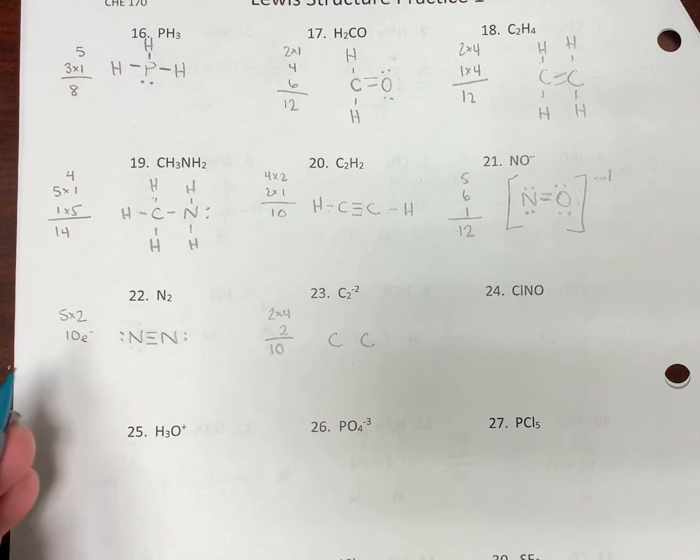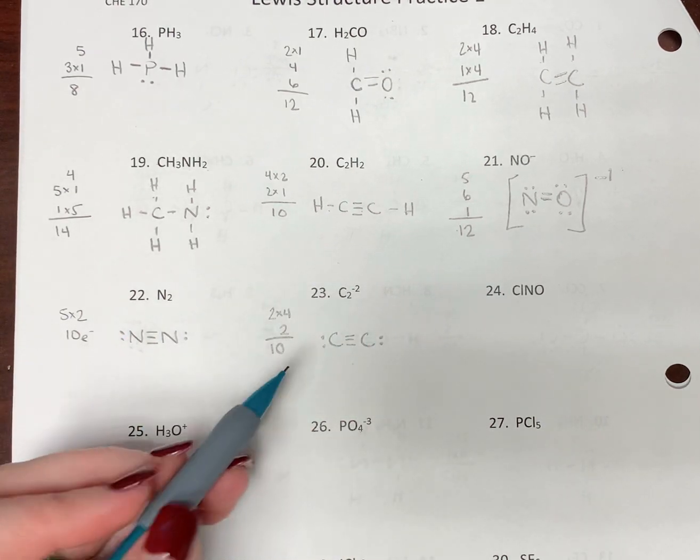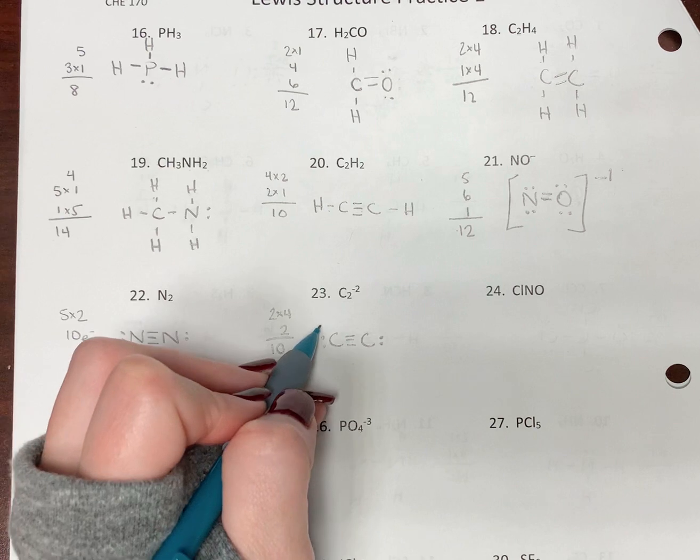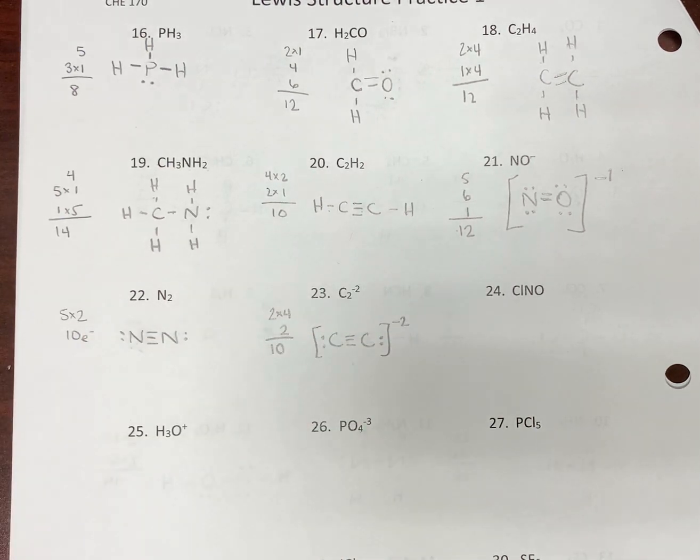Well, it's probably going to look real similar to this. 2, 4, 6, 8, 10. All right, so we've done our electrons, but remember, this is an ion, so put it in brackets and make sure you write your charge.